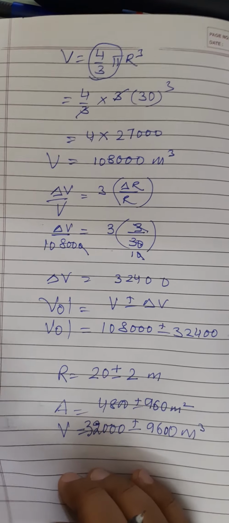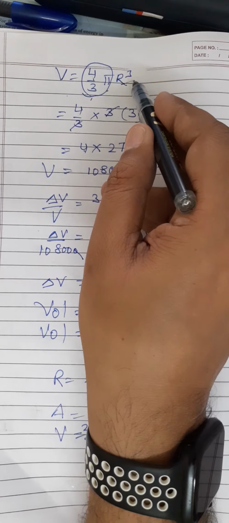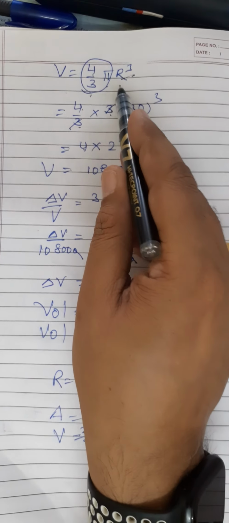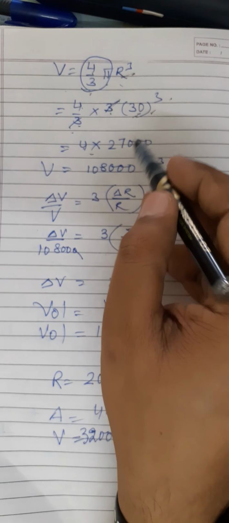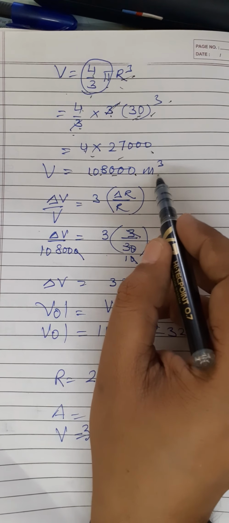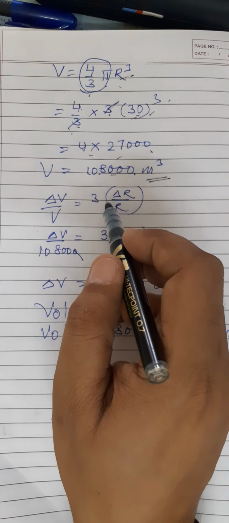Similarly, we can find the volume also. The formula for the volume of the sphere is 4 by 3 pi r cube. Putting the value of pi as 3 for the convenience, it will be 4 by 3 into 3 into 30 cube. Cancel out 3, you are left with 4 into 27,000, which will come out to be 108,000 meter cube. Now for the volume, again applying the fifth formula for the errors, that is z is equal to x raised to power n.